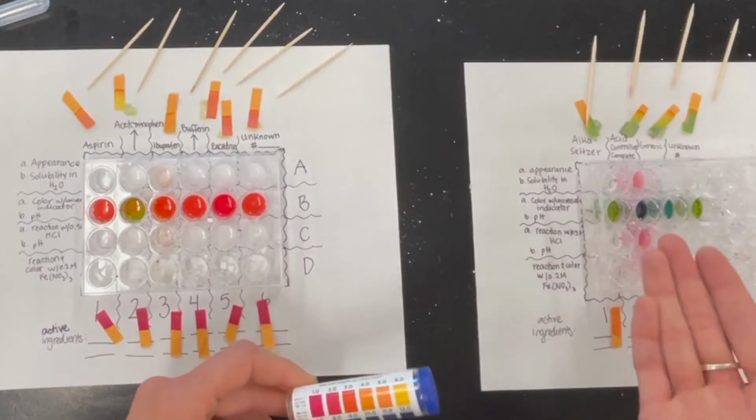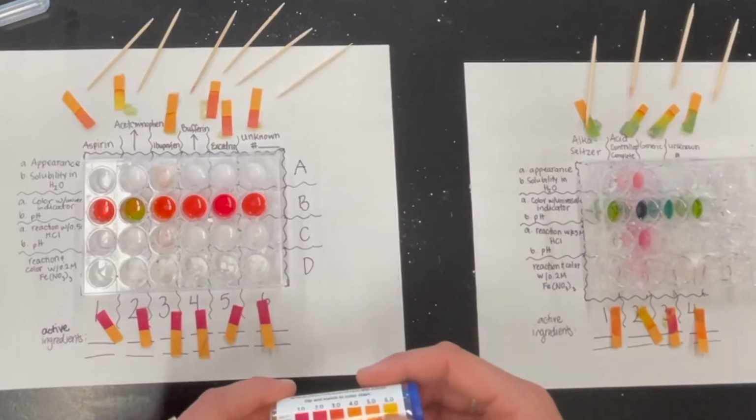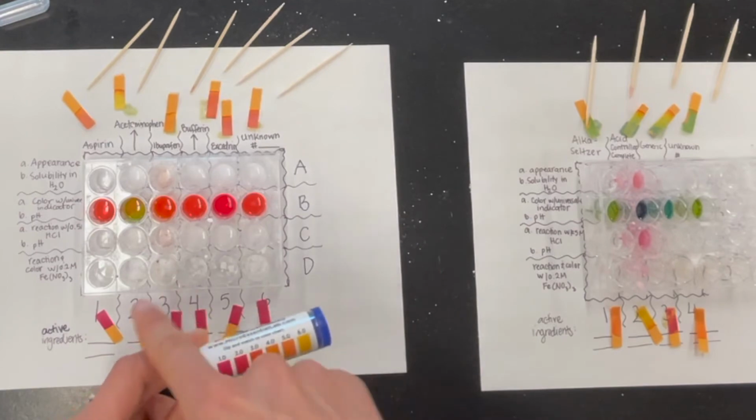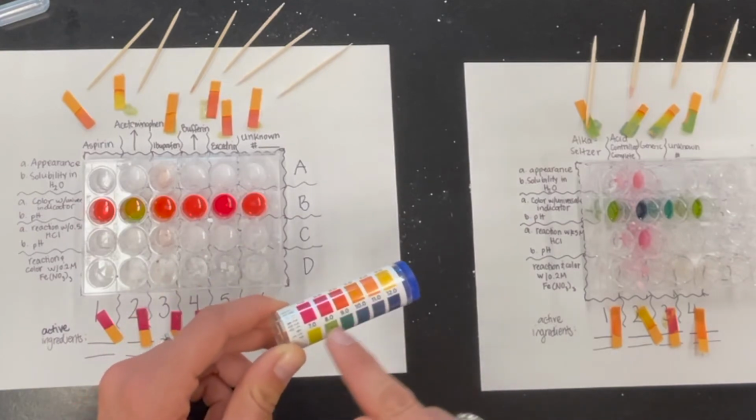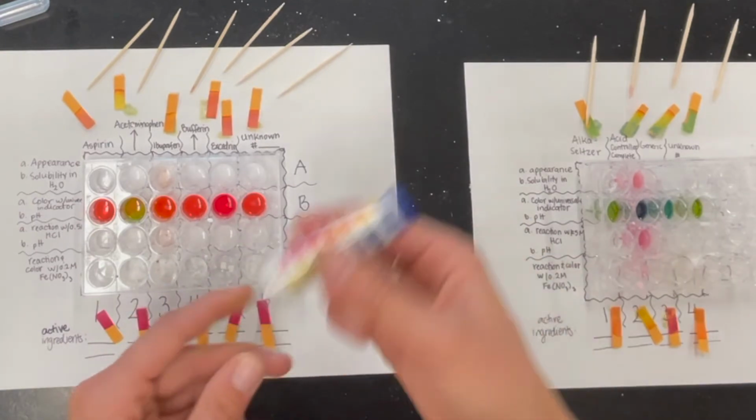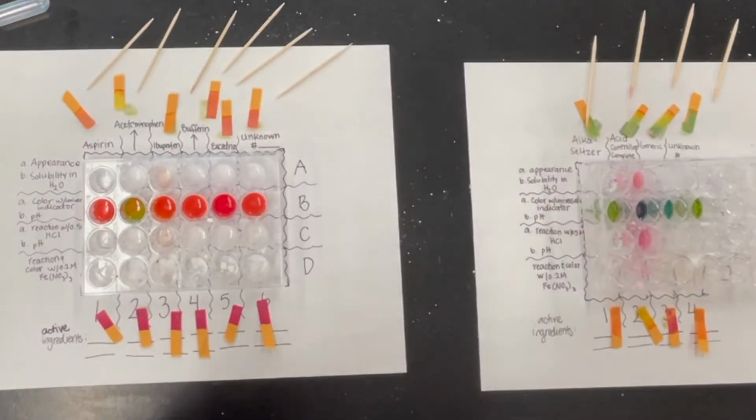So acid controllers definitely did help buffer the acid from the hydrochloric acid, make it more towards neutral, which makes sense. You're going to take an antacid if you've got a lot of acid in your tummy. So that's cool to be able to see that those do actually work. And if you're looking for a really strong one, apparently Acid Controller Complete is the way to go.